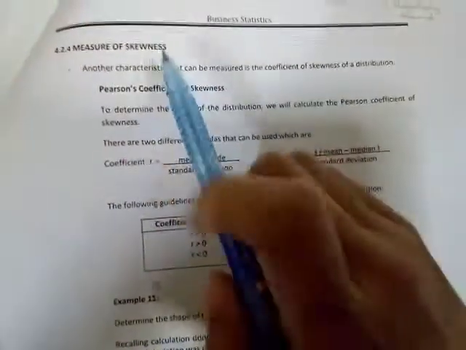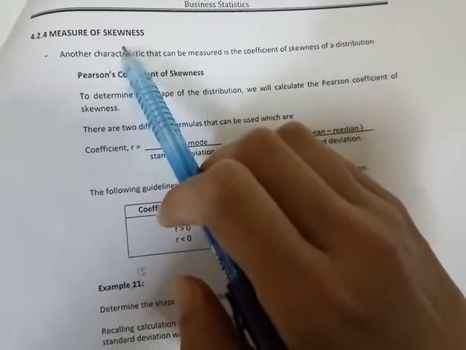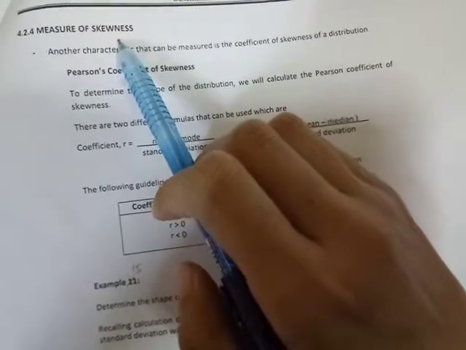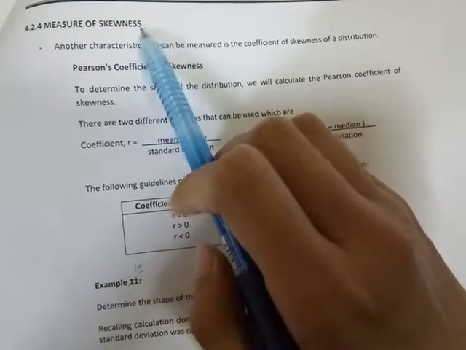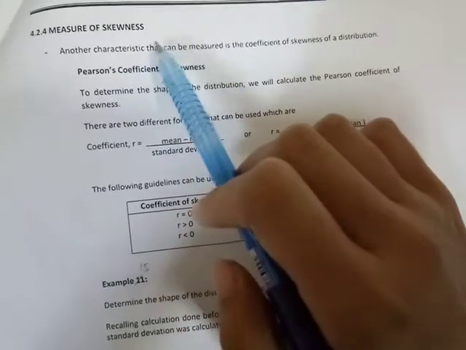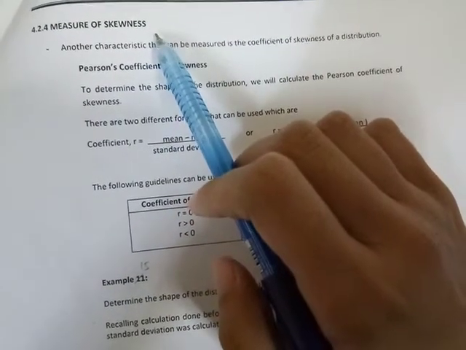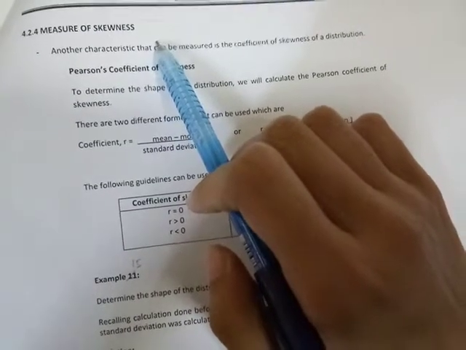Alright, next for measure of skewness. Measure of skewness means we want to determine the shape of the distribution, whether it is symmetrical or skewed to the right or skewed to the left. Before this, we determined the skewness of the distribution by comparing the values of mean, median and mode.